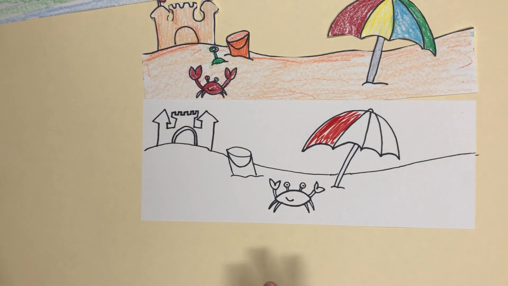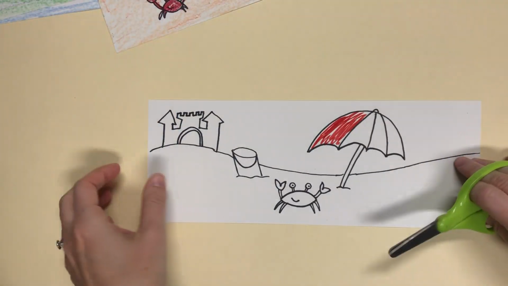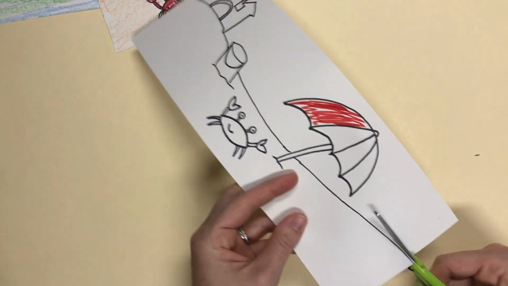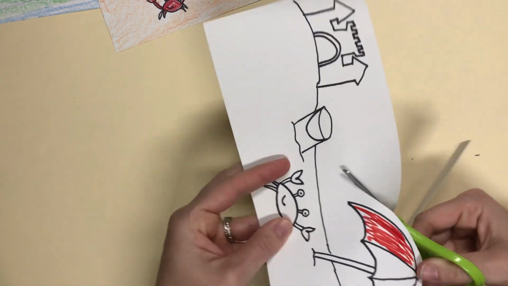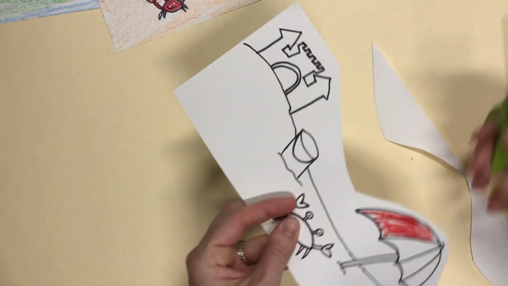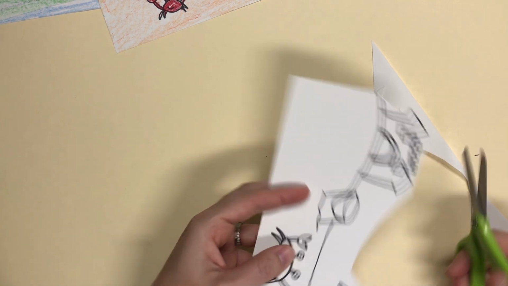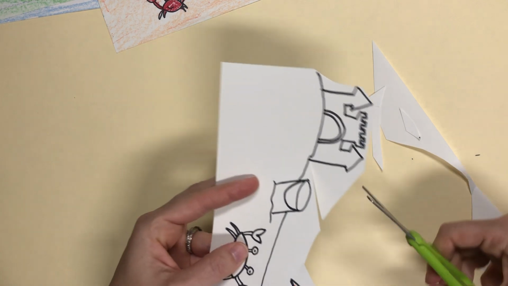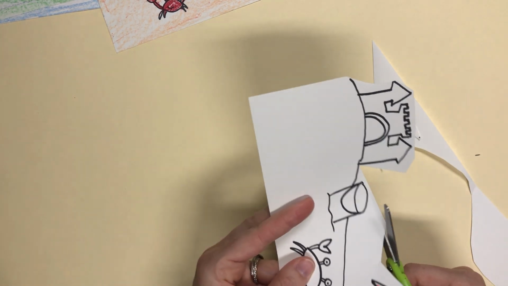Now, when you cut, so pretend this is all colored. When you cut, you want to get as much paper out of the way as you can. It doesn't have to be pretty right now. You just need to cut away all of the extras that you can. I like to say you can make some little wiggly teeth. I like to go in like this. Oh, that one just fell right out.